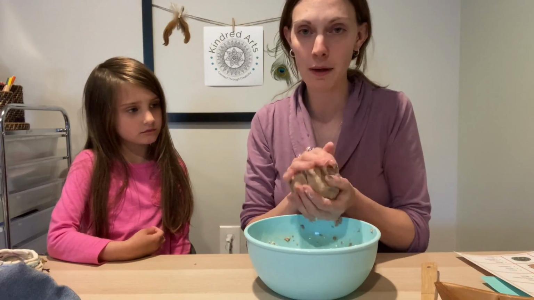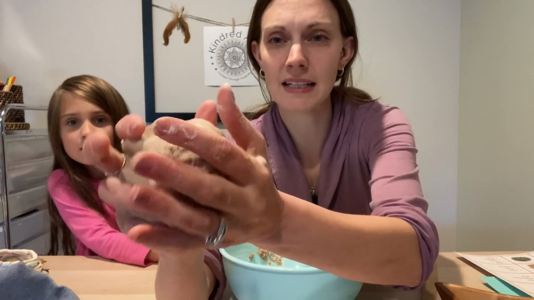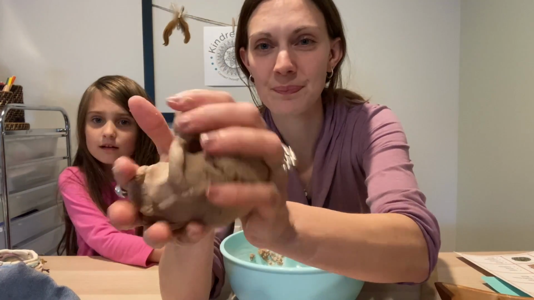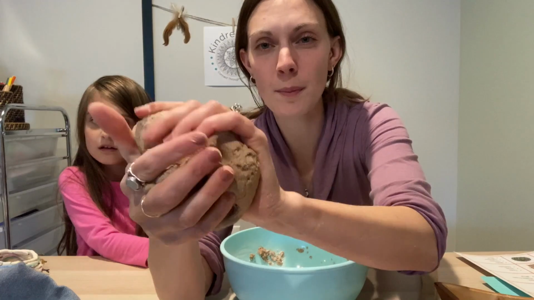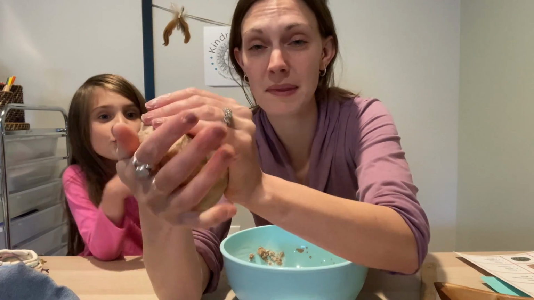So we're back. We added some more flour to our dough. And I'm going to show it to you up close so that you can see. Can you hear that sound? It's almost like my hands are sticking to the dough, but it's not sticky. That's the best way to describe the texture that you want.